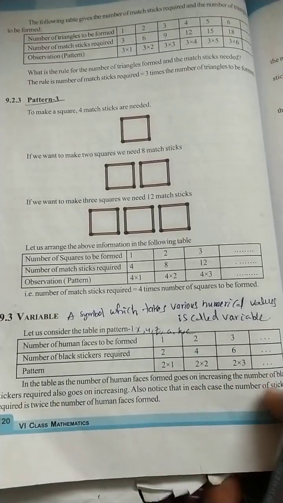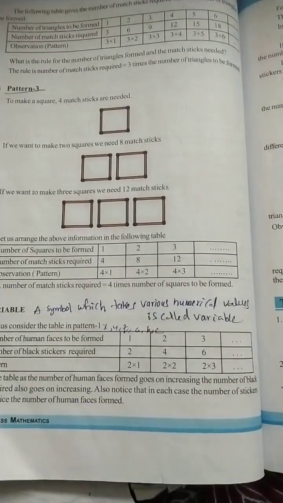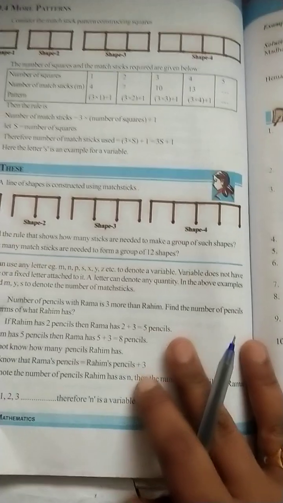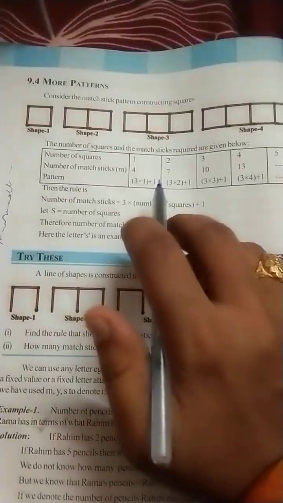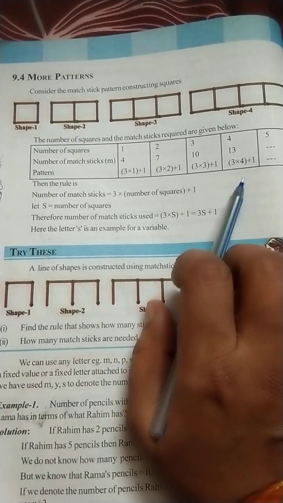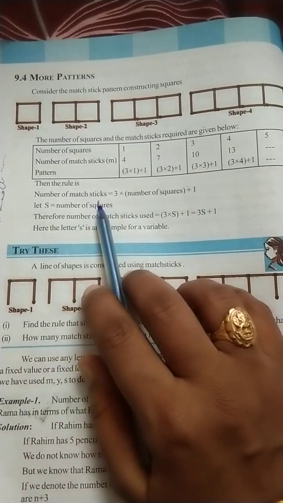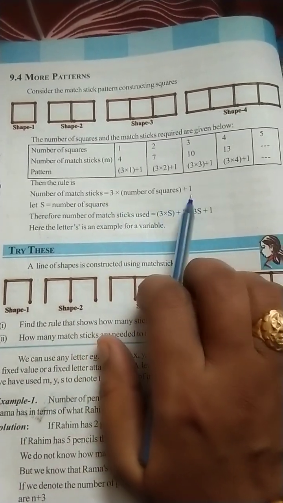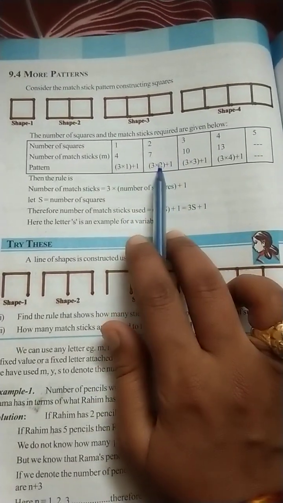Next, more patterns. The number of matchsticks is equal to 3 into the number of squares plus 1. This is one more pattern.